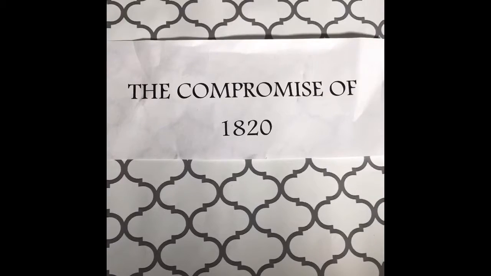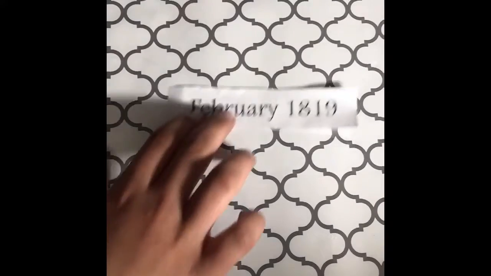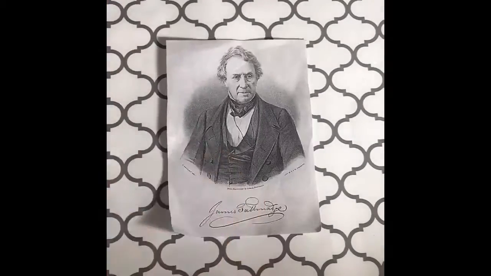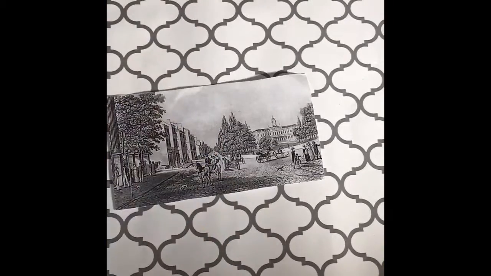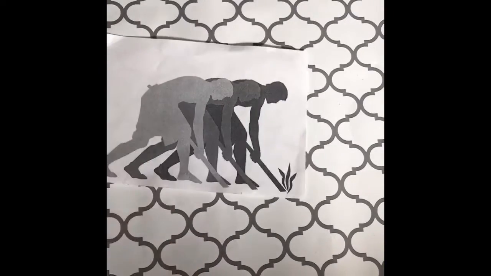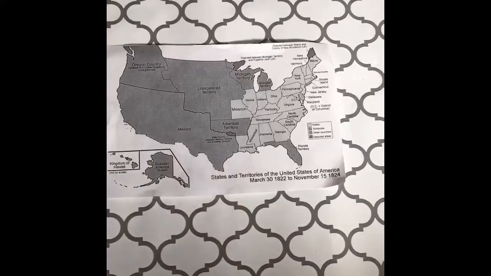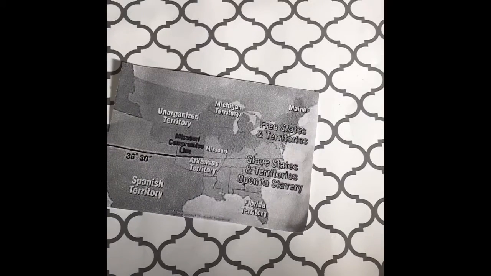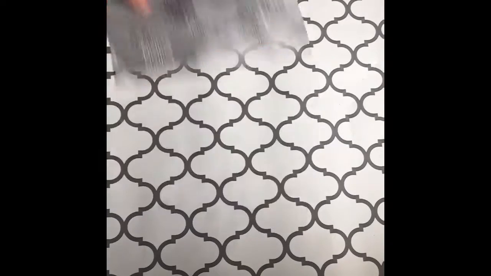The Compromise of 1820. In February 1819, James Tallmadge, the New York representative, decided to make an amendment to ban slavery in Missouri. But there were already 2,000 slaves living there. The country was against this. The issue of slavery in new territories and states became a problem that kept growing.